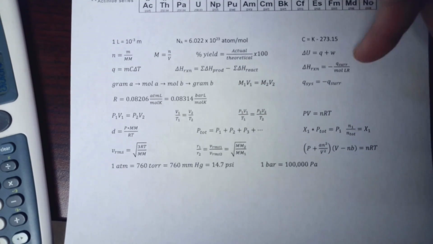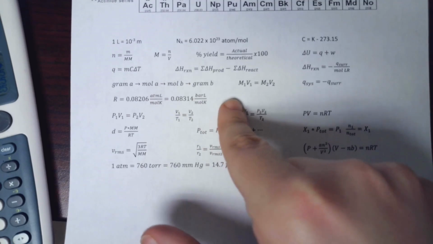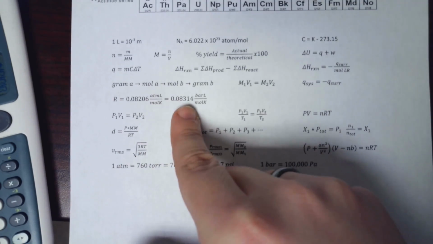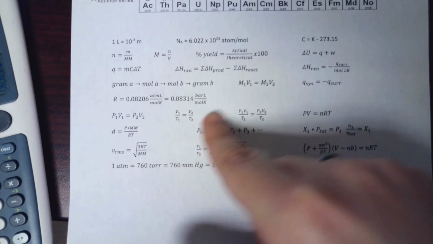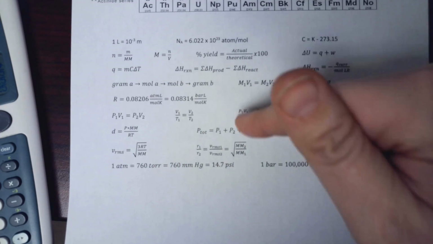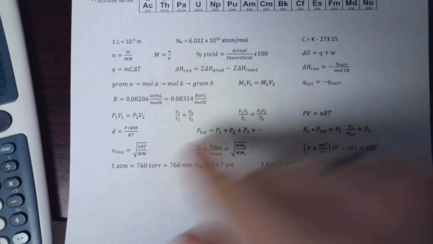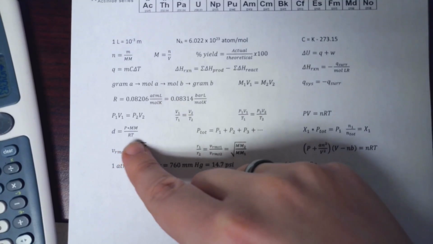Delta H, we didn't need that one, but grams to moles to moles to grams. M1V1 equals M2V2. There's our R. P1V1 equals P2V2. V1 over T1 equals V2 over T2. P1V1 over T1 equals P2V2 over T2. PV equals nRT. Density equals pressure times molar mass over RT.